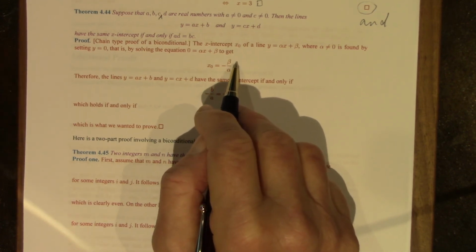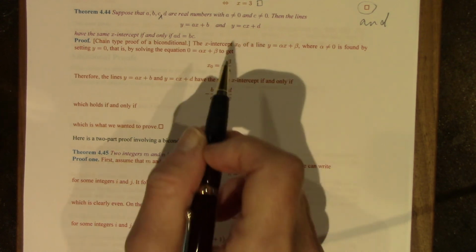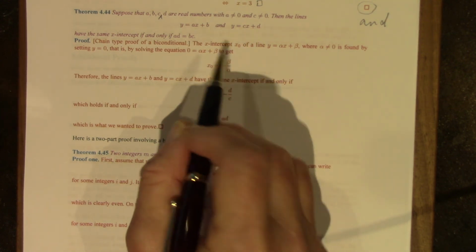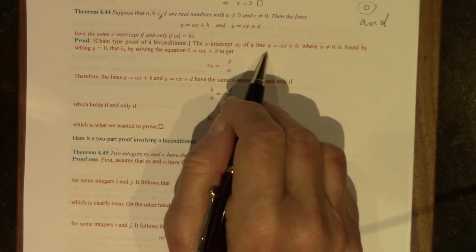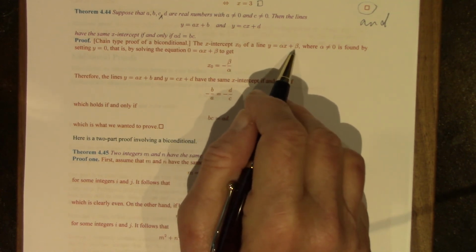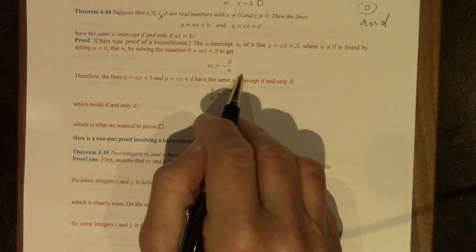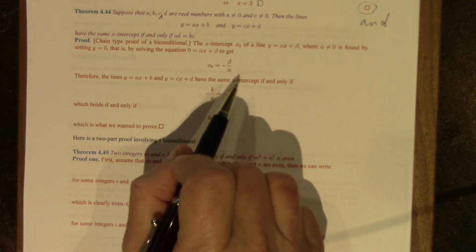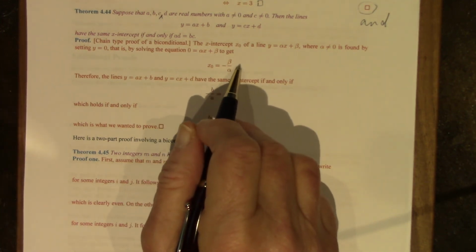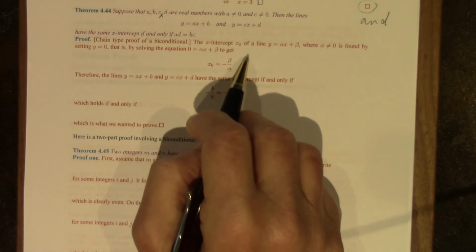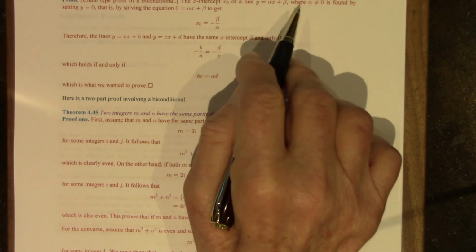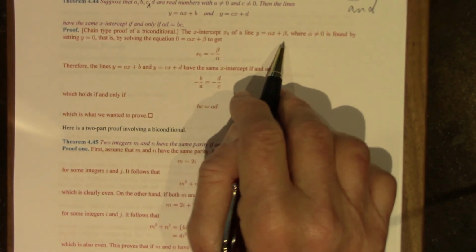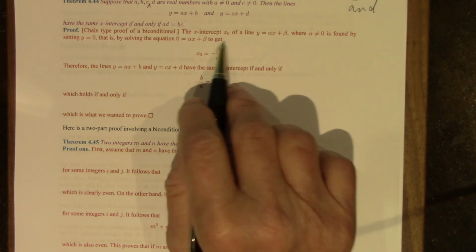If you think your readers already know, I suppose you could just jump right to here and say the x-intercept x naught of a line y equals alpha x plus beta is equal to this, and let the reader sort out what he or she might be missing. So that's another value judgment. But this would be very nice if I was a student writing a proof on a test. I would include this.